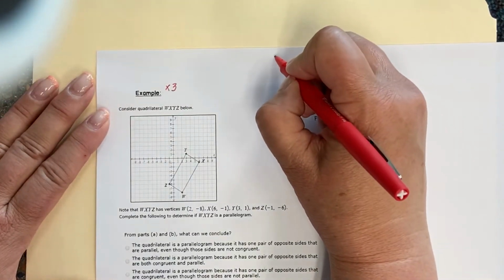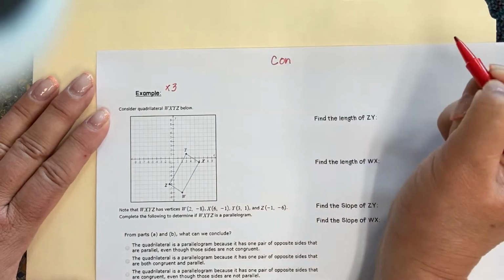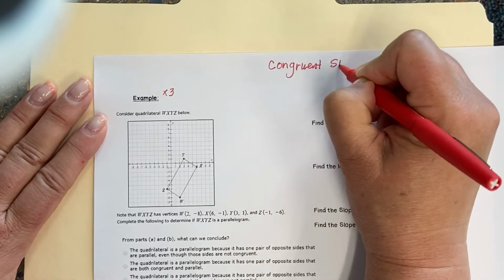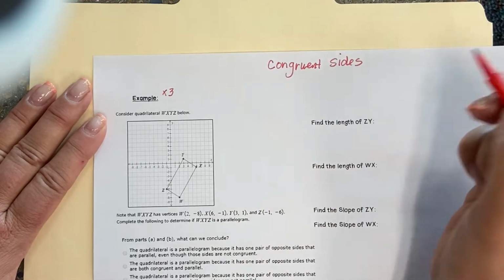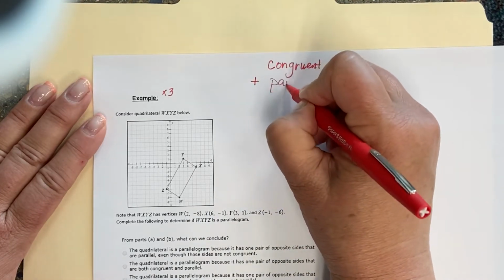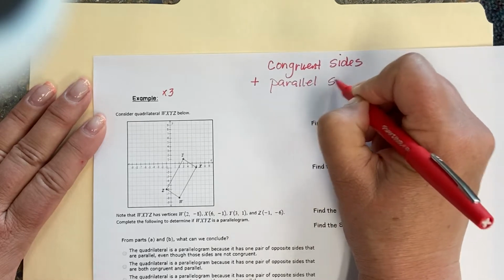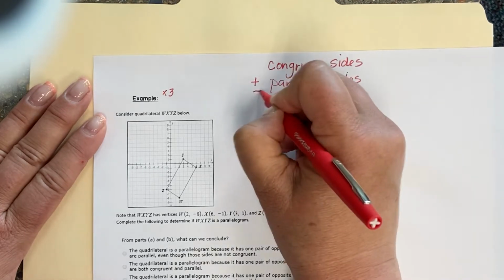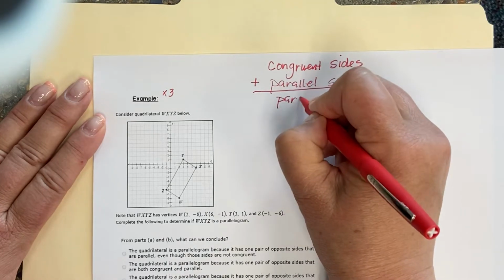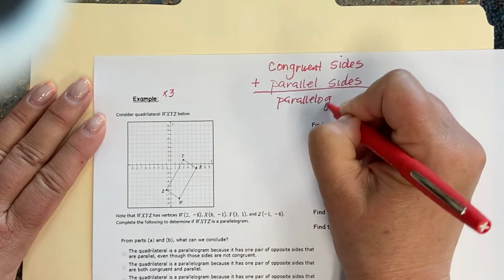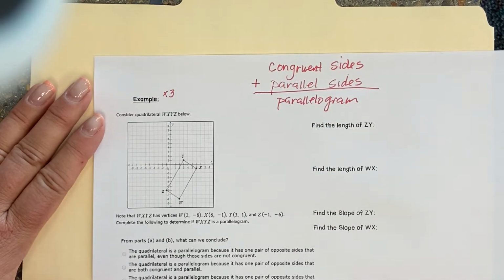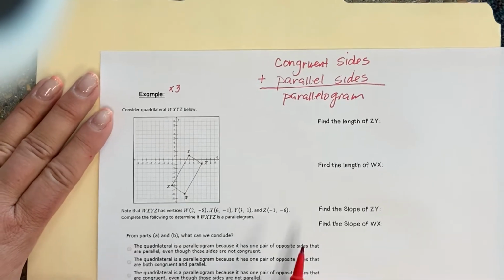If you can find congruent sides and parallel sides, then you can conclude that it's a parallelogram. So that's what we're looking for. Congruent sides, parallel sides, would be a parallelogram.